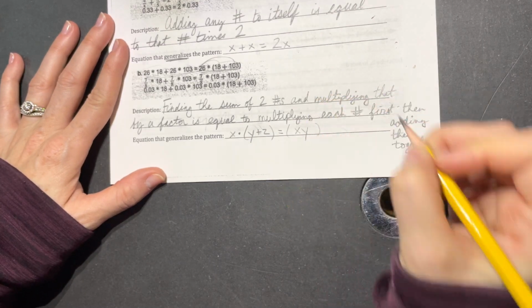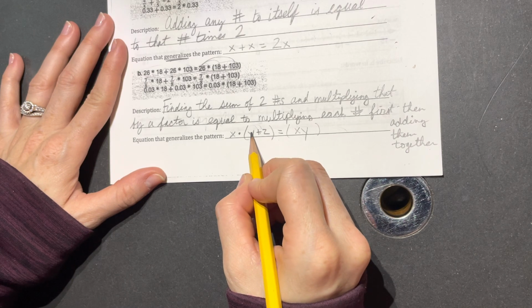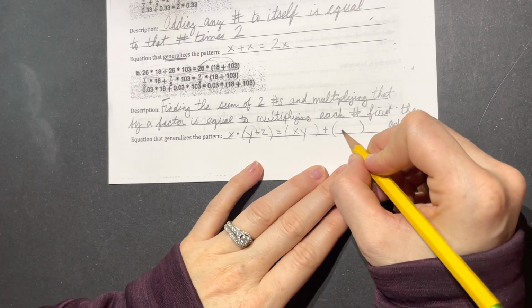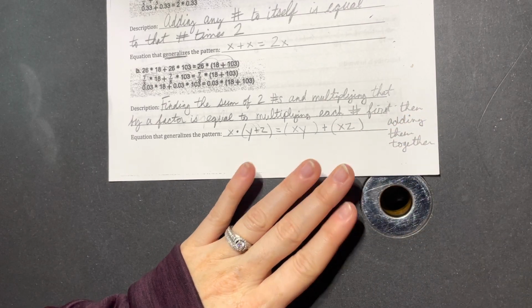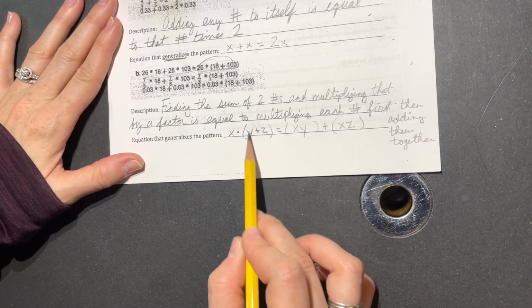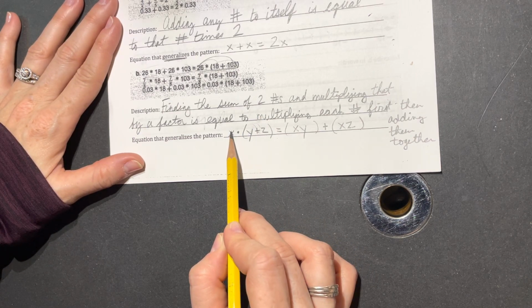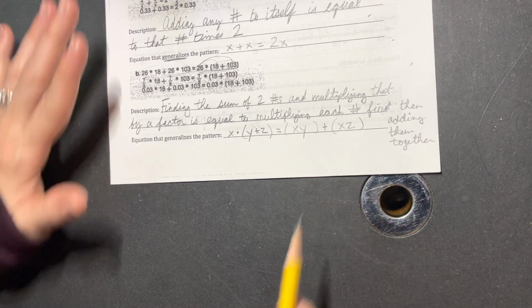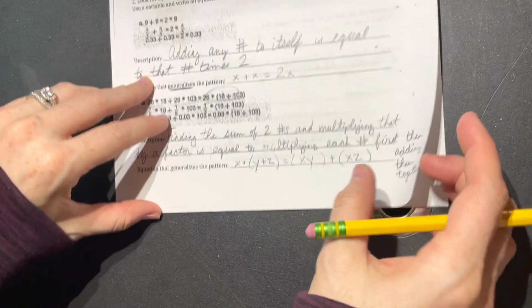That's my first set of parentheses. I take that X and I distribute it over to the Y. Then I add, and what's the second set of parentheses going to be then? X times Z, very good. So this pattern shows that if I find the sum of two numbers and then multiply it by the factor, that is going to be equal to if I multiply them separately by the factor and then add them together. Okay? All right, turn the page.